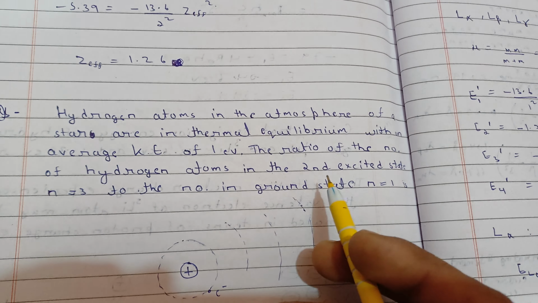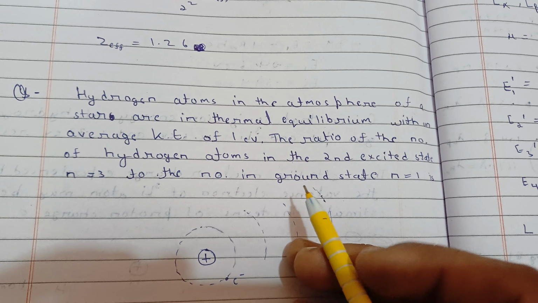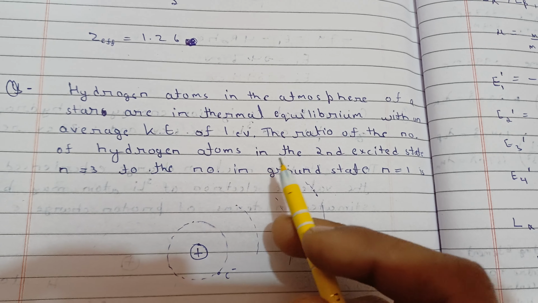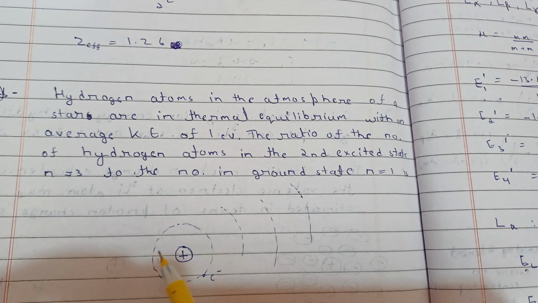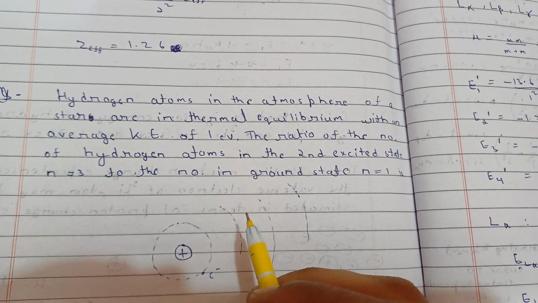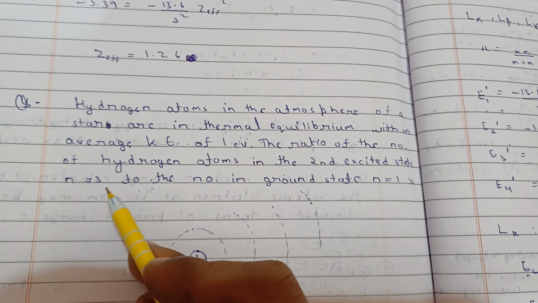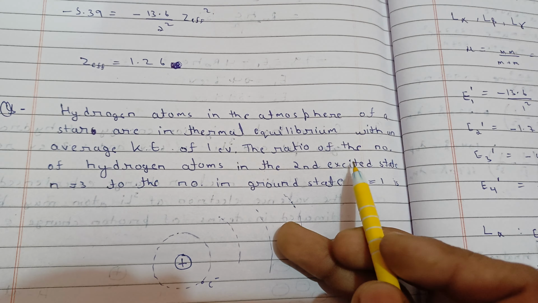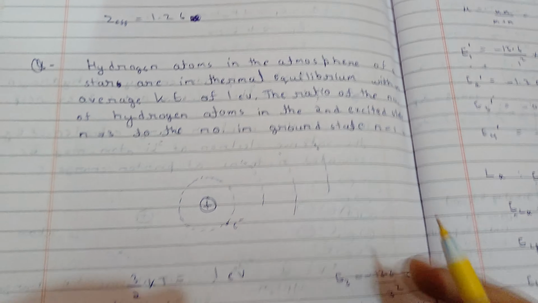So each atom will be in different states. You can say that some atoms will be in the second excited state, some in the third excited state, some in the first excited state, and some in the ground state. These are the kinds of atoms you will find around the star. So you need to find the ratio of those atoms which are in the second excited state and the ground state. So how can you find that?